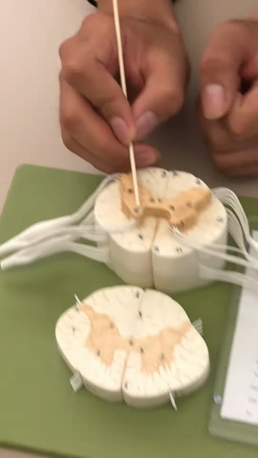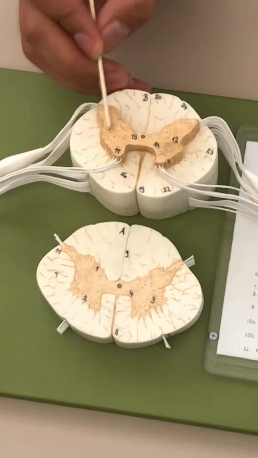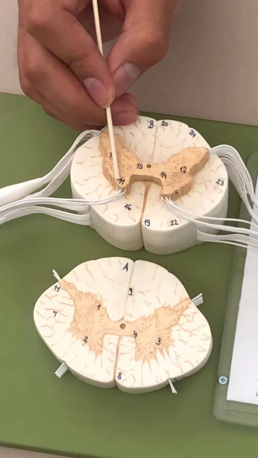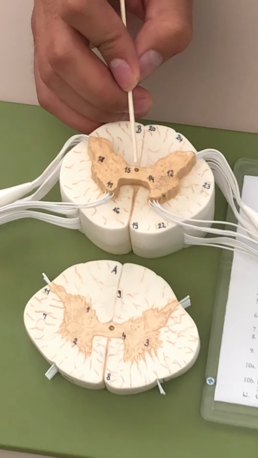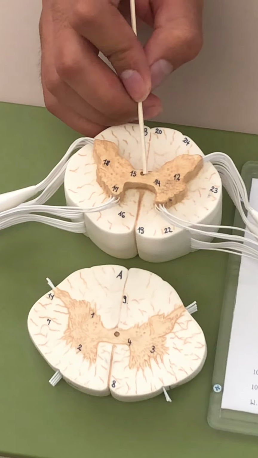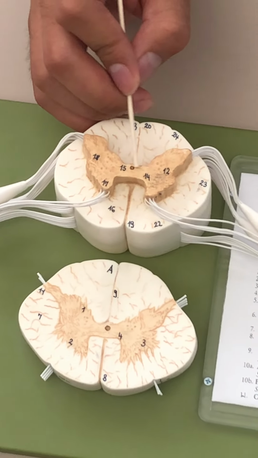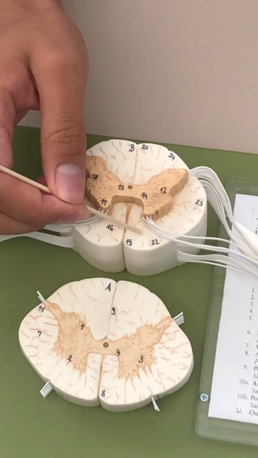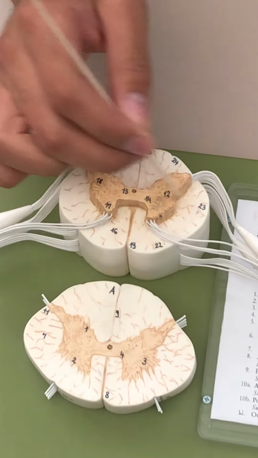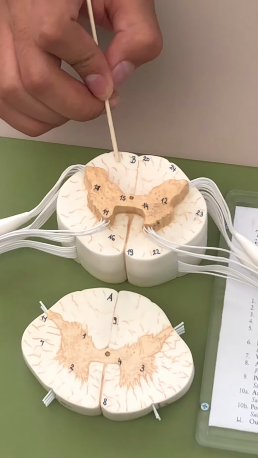So again, anterior gray horn, posterior gray horn, lateral gray horn. Central canal, gray commissures. From there, we're going to go into the white column. So we have our anterior white column, lateral white column, and posterior white column.